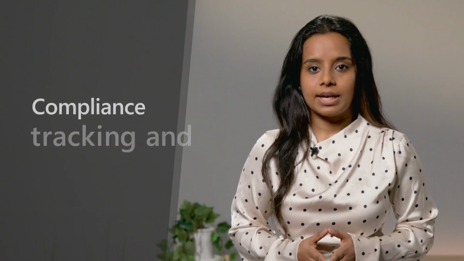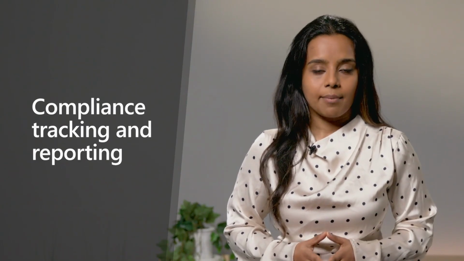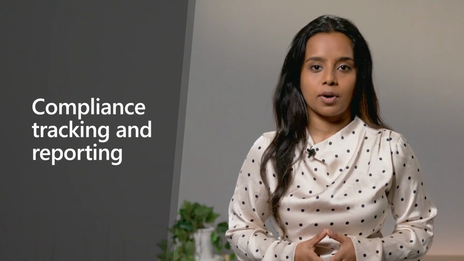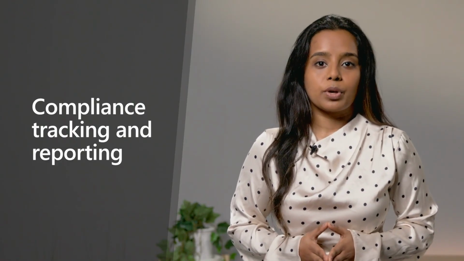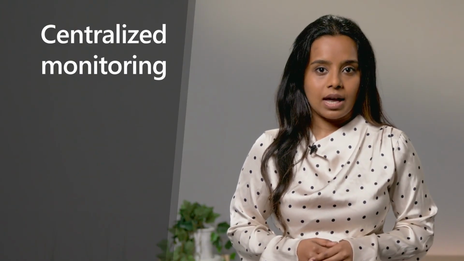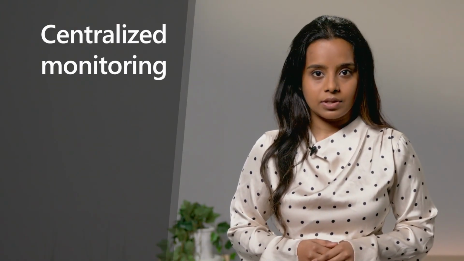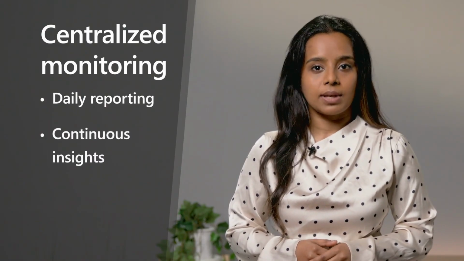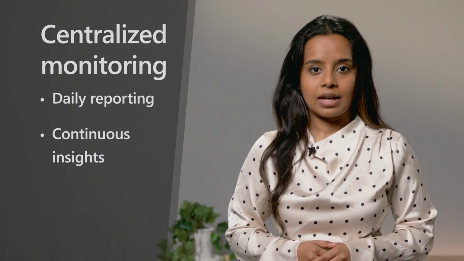With your policies in place, you can further enhance efficiency by automating update assessments and tracking compliance at scale through Azure Policy. This approach brings key benefits. First is centralized monitoring. Once periodic assessments are set up, Azure and Azure Arc-enabled servers will report their update status daily, giving you continuous insight into compliance across your infrastructure. And second is real-time reporting.